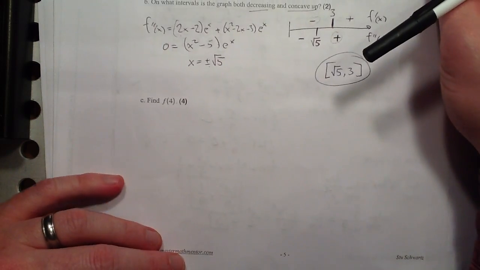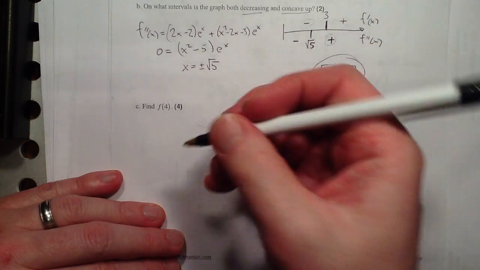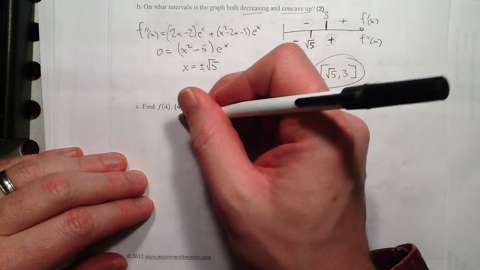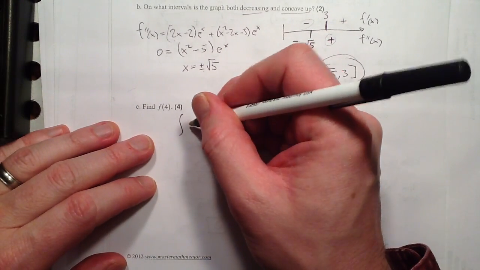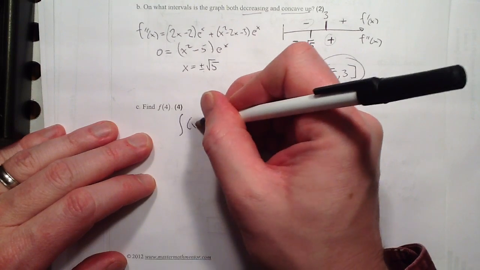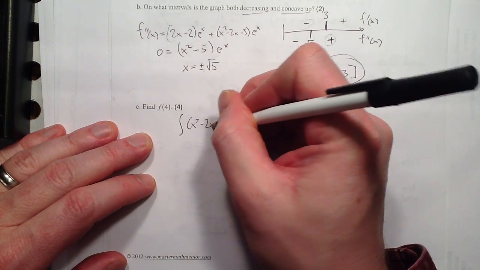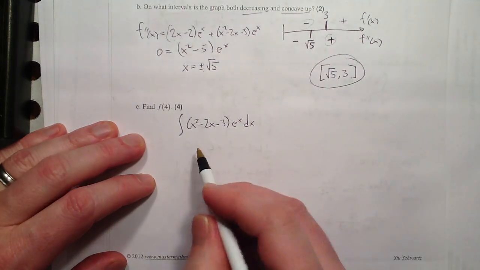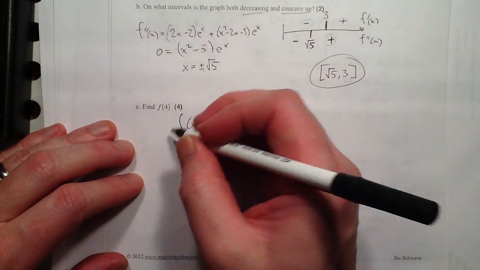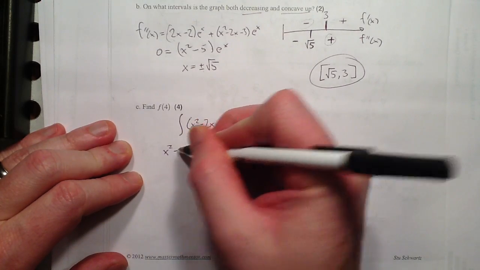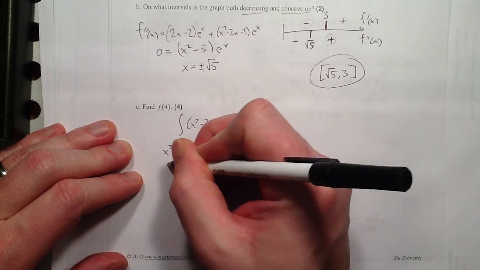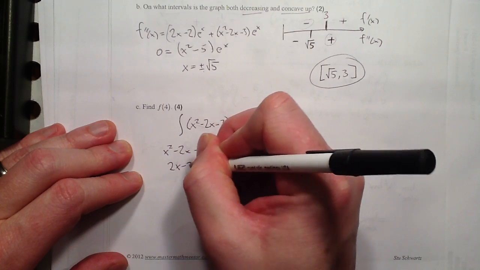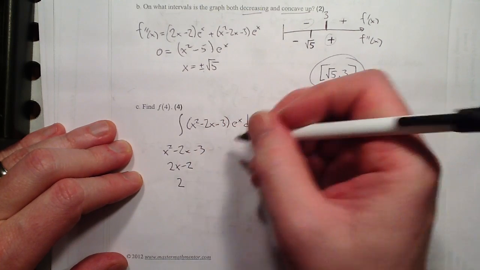And last, similar to what we did last time, we want f of 4. So if we want the f function, we're going to have to find the antiderivative of this. And that looks like tabular integration. So I've got x squared minus 2x minus 3. Derivative of that is 2x minus 2. Derivative of that is 2.